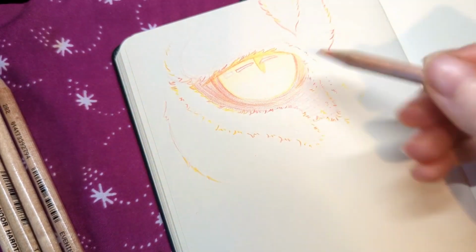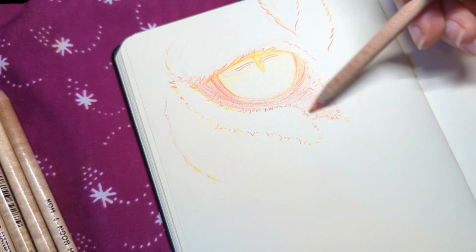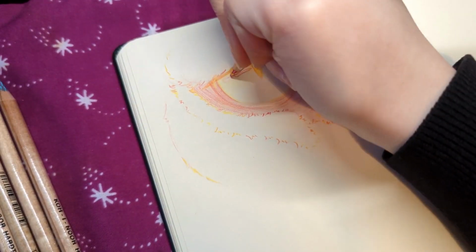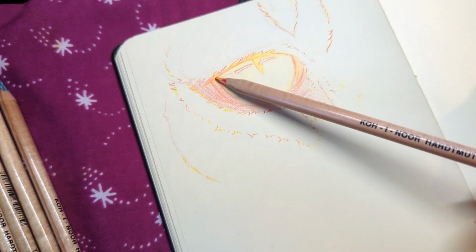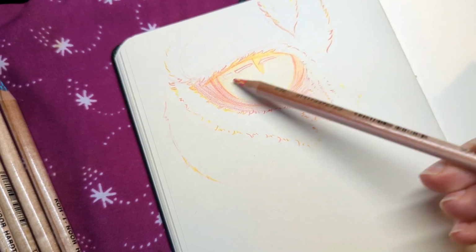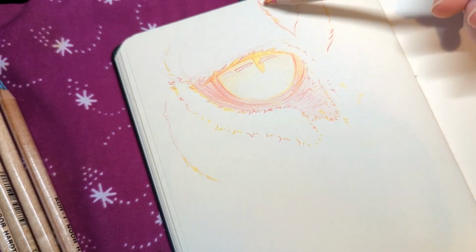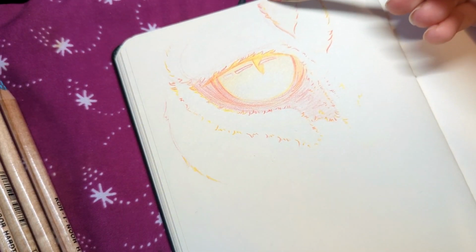I really enjoy drawing animals and learning about animal anatomy, and a lot of it does cross-reference. I can't remember the exact word for it, but the things you learn about one animal carry over into other animals a lot of the time.